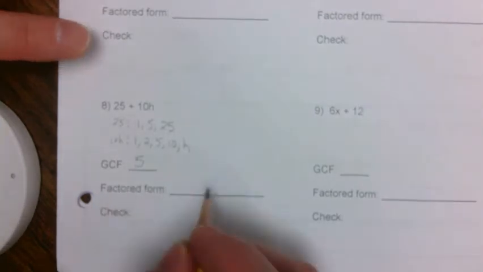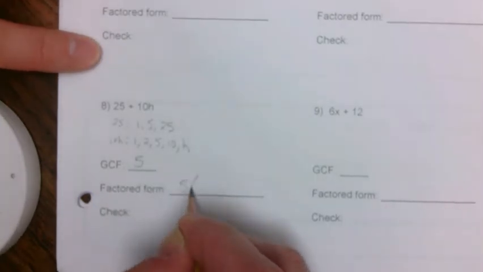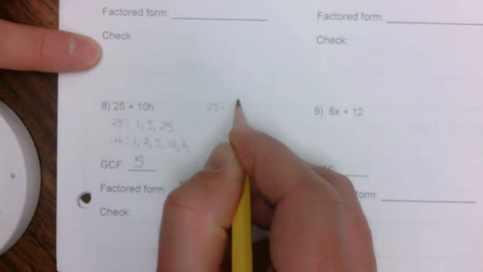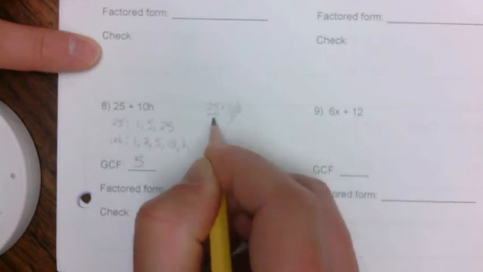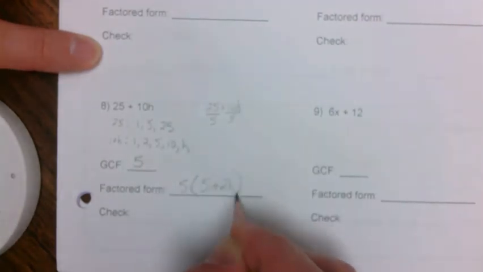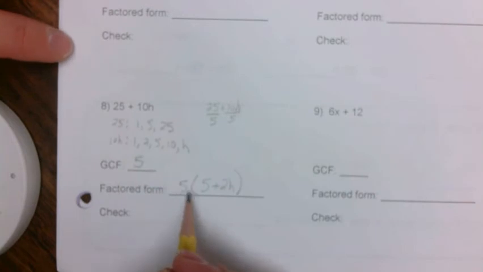So for our factored form, it's going to start out as 5 times something. To get the other term, divide each part by 5. 25 plus 10h, divide each part by 5. 25 divided by 5 is 5. 10h divided by 5 is a positive 2h. So our factored form is 5 times (5 plus 2h).